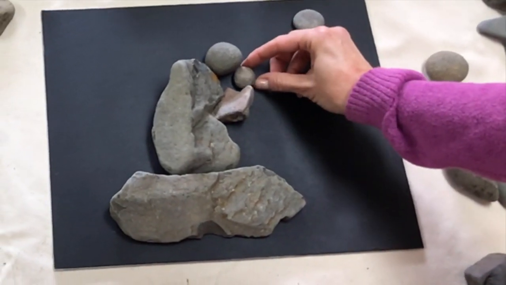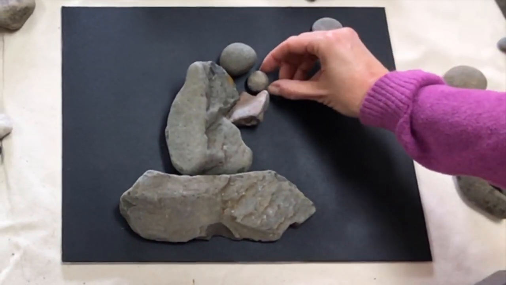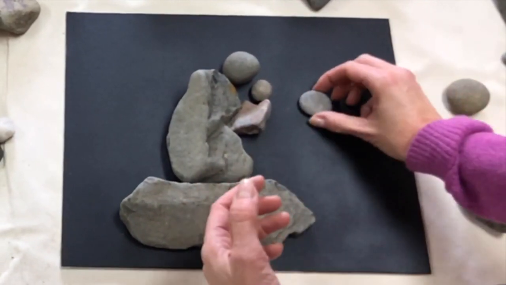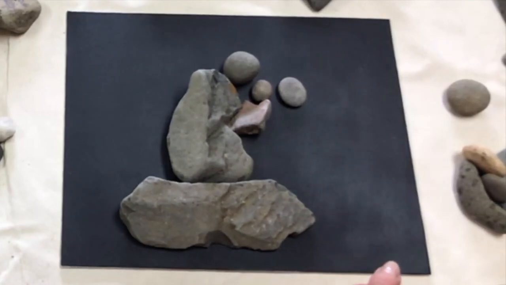I had to wash these rocks. Hey, if you're doing this, wash your rocks first. I just get so excited that I dump them out and start playing with them. And then my hands get dry and dirty. Everything gets dirty. And here's Mom.